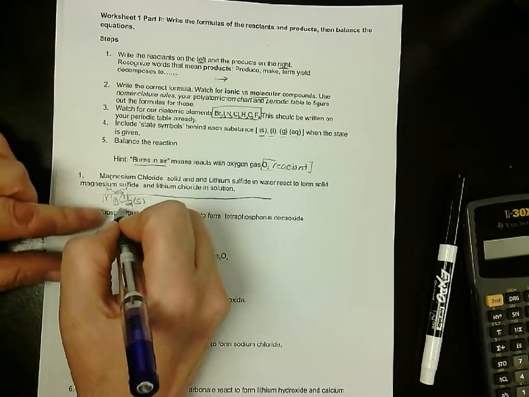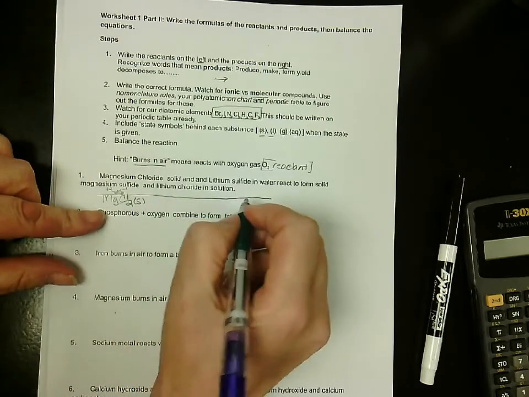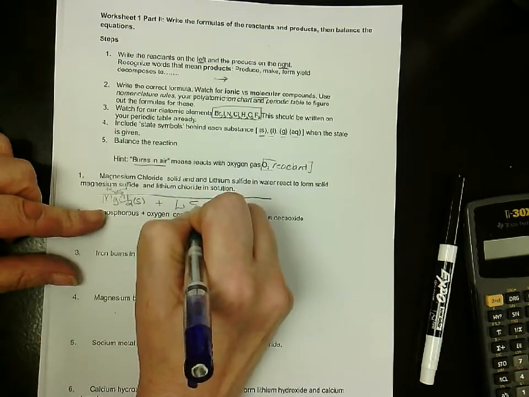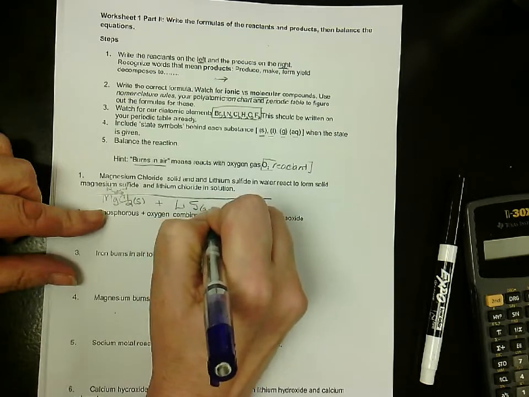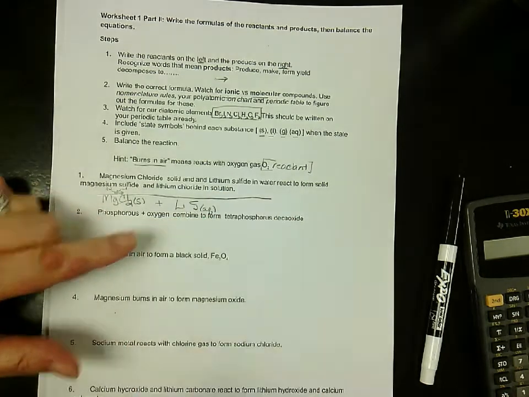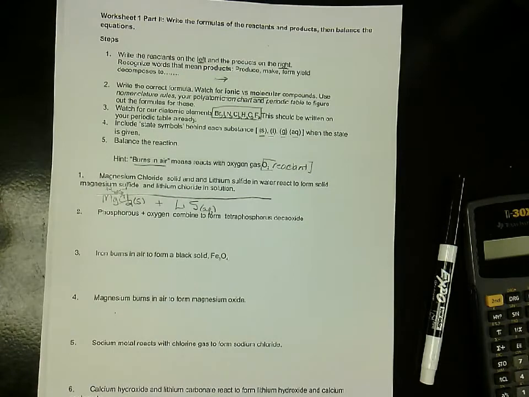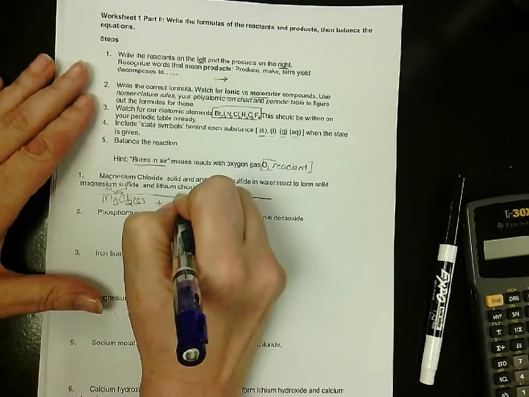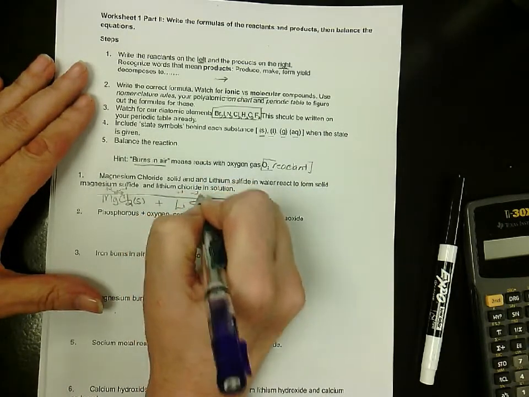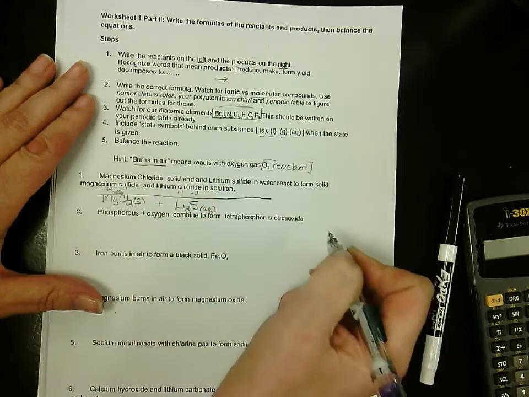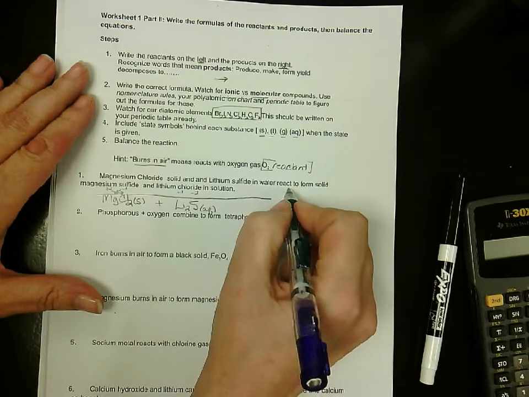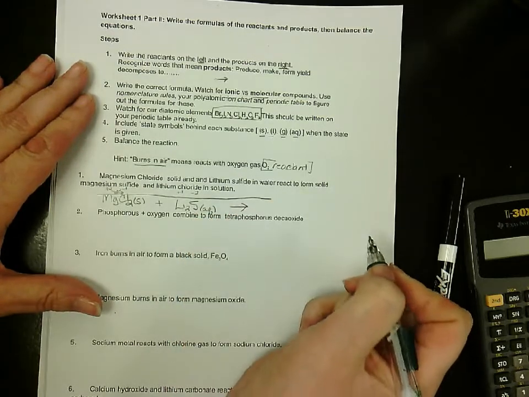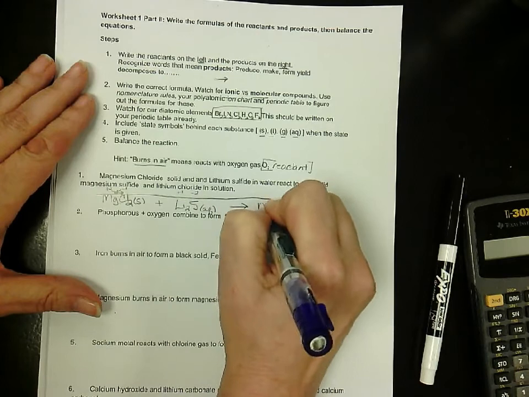This is our shortcut. And lithium sulfide, so plus lithium sulfide in water, that means it's aqueous, and now we have a compound. We don't have di, tri, mono. If we don't have one of those prefixes, that's a good indicator we need to crisscross. Lithium's a +1, sulfur's a -2, so Li2S, okay? And they're going to react to form. That means we need this little arrow there, solid magnesium sulfide.